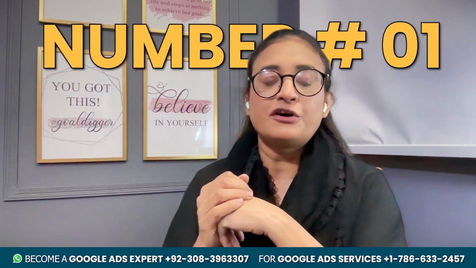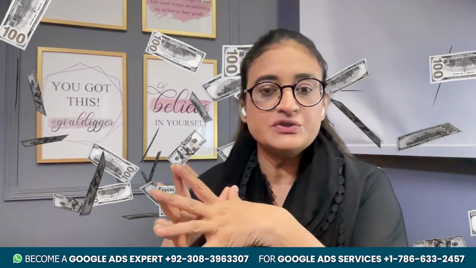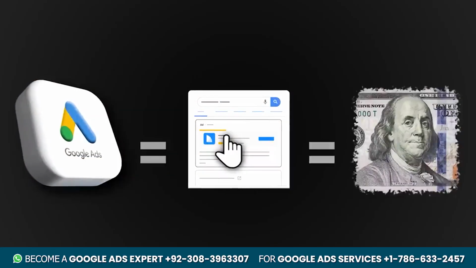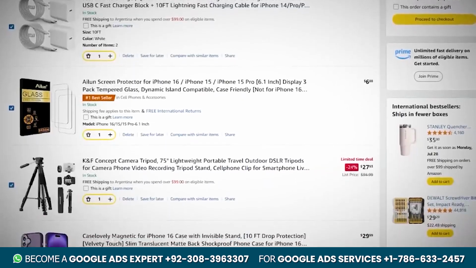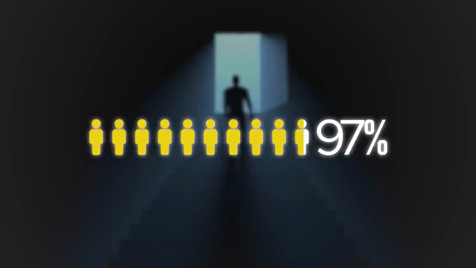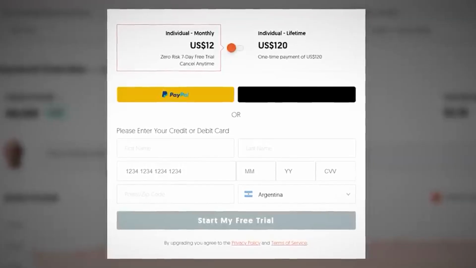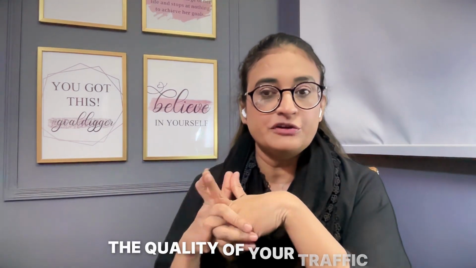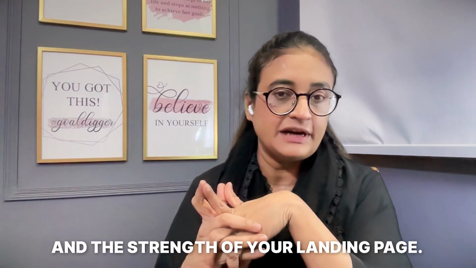So number 1 is cost per click. This shows how much you are paying to bring one person to your website. It does not tell you profit, but it tells you how expensive your market is. Number 2 is conversion rate. This tells you how many visitors actually take action. Action means filling a form, booking a call, purchasing a product, or signing up. This is where the magic starts because conversion rates tell you the quality of your traffic and the strength of your landing page.